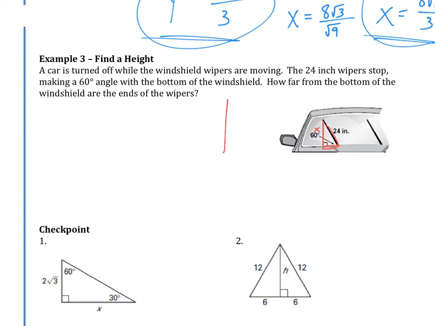I'll redraw it. This is a 60-degree angle, and this would be a 30-degree angle. And the wiper is 24 inches. So what we have is, we have the hypotenuse is 24 inches. Across from the 60-degree angle is x. That is the long leg. And then this would be the short leg over here. So if we write the equations, h equals 2 times the short leg, and the long leg equals the short leg times square root of 3.